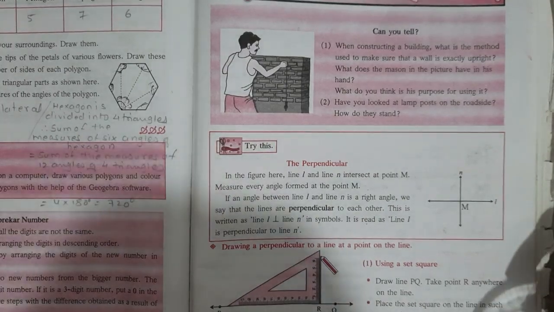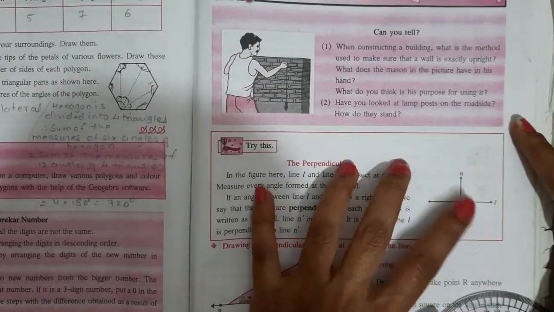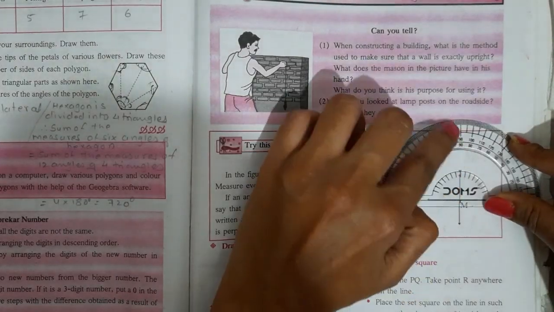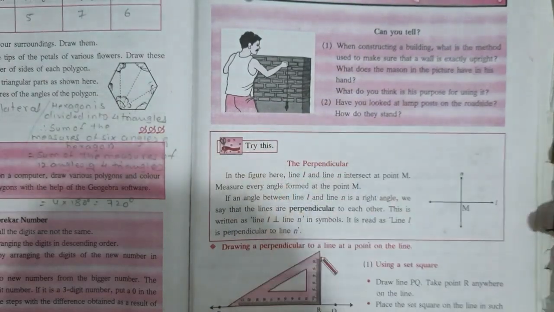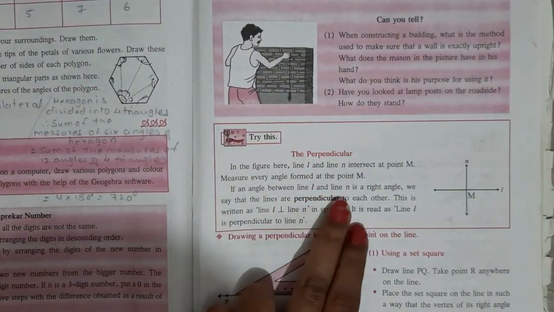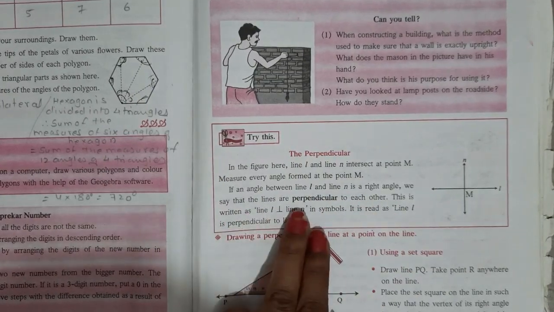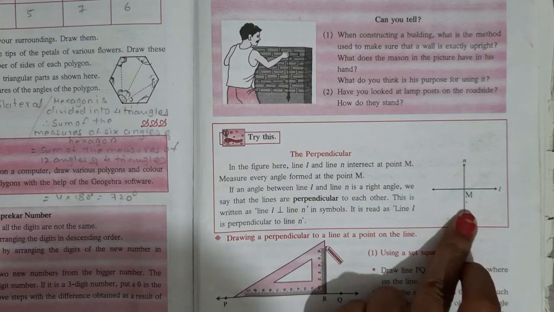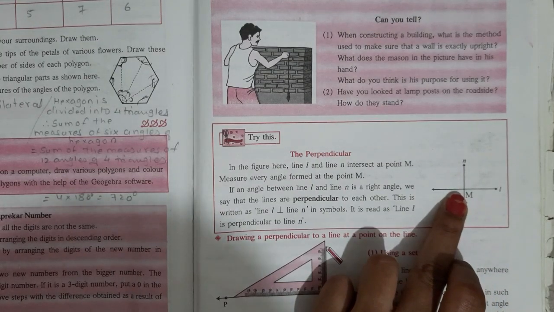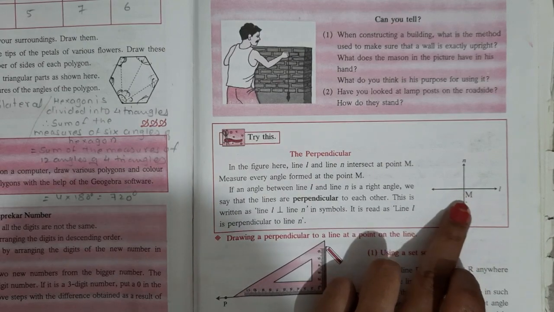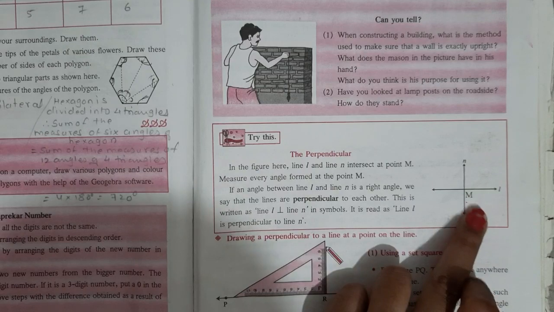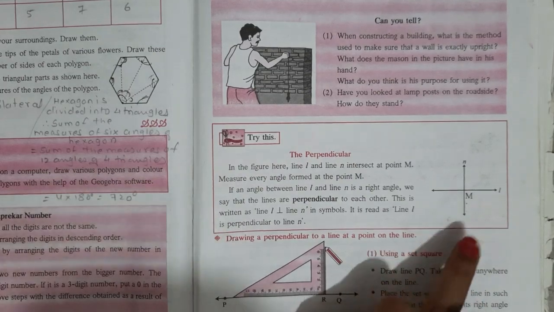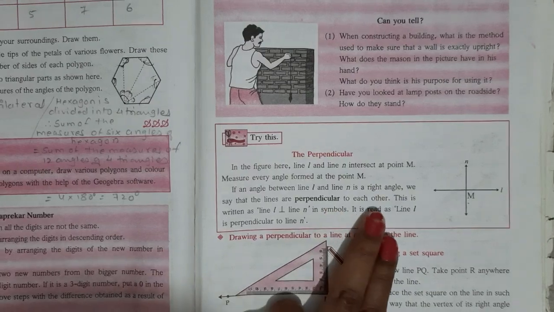Now, if we measure the angle between these two lines with the help of a protractor, you will get an angle of 90 degrees. So if an angle between line L and line N is a right angle, we say that the lines are perpendicular to each other. Line L and line N intersect at point M and they form an angle of 90 degrees, means they form a right angle. So lines which intersect each other and form a right angle, that is an angle of 90 degrees, then we can say that the lines are perpendicular to each other.